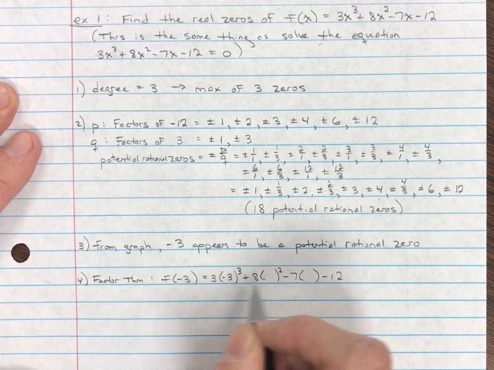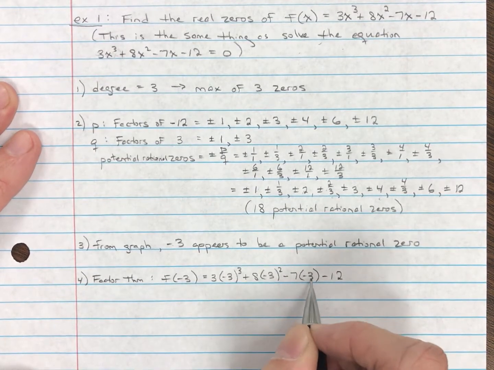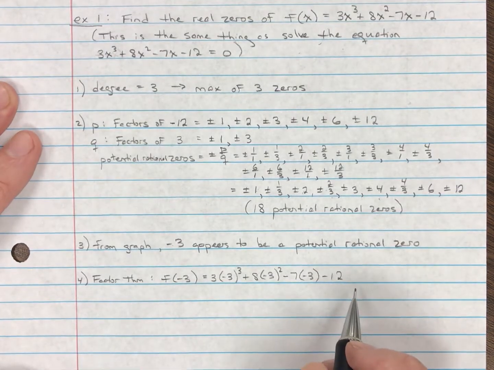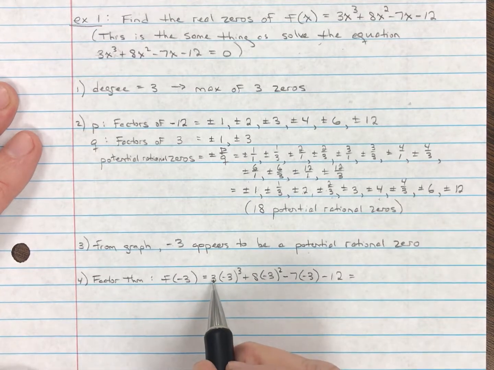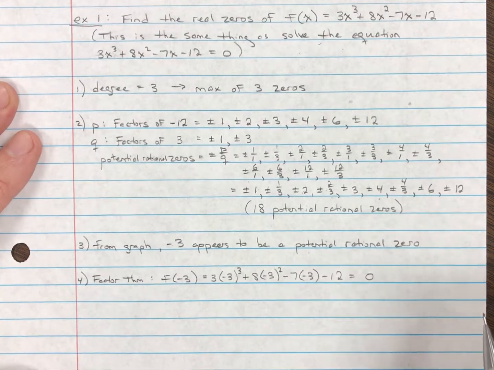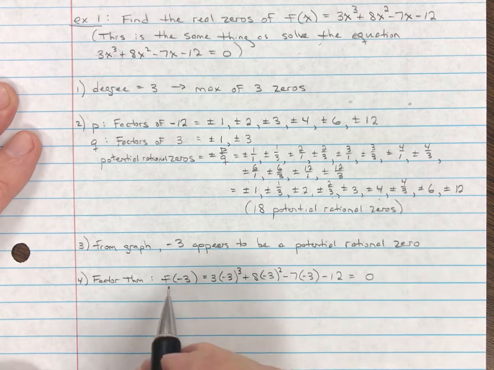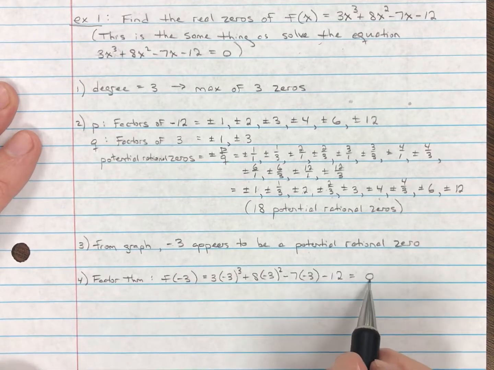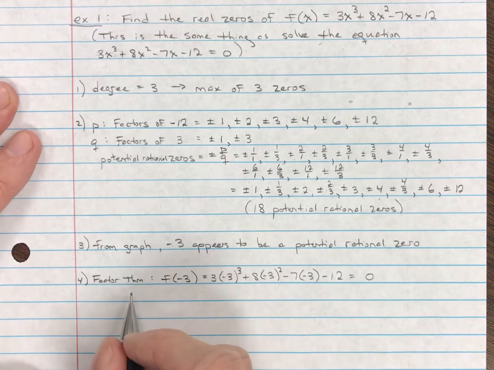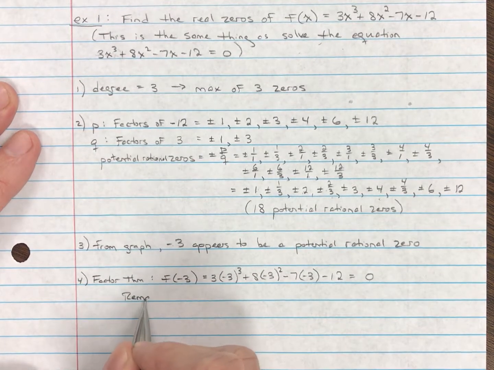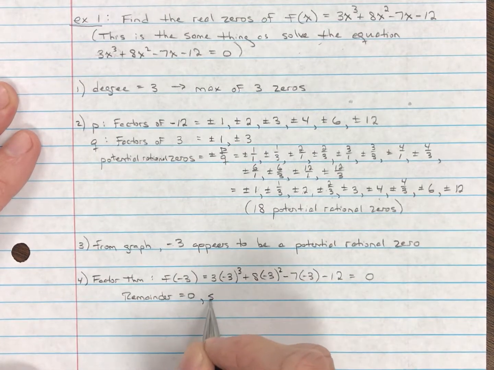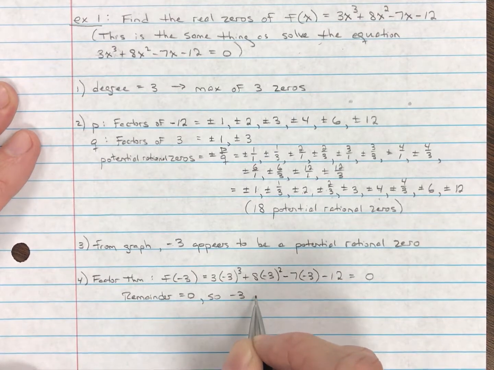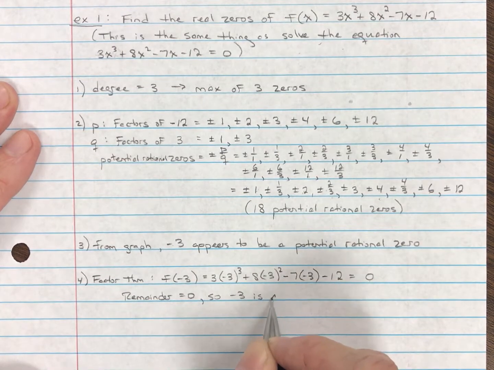I'll put negative 3 inside every parenthesis, replacing the x with negative 3. I've already done this. If you put this in your calculator and do the math, you come up with 0. So the factor theorem says the remainder is 0. Remainder equals 0, so negative 3 is a zero.